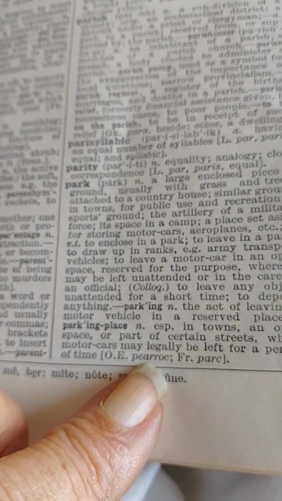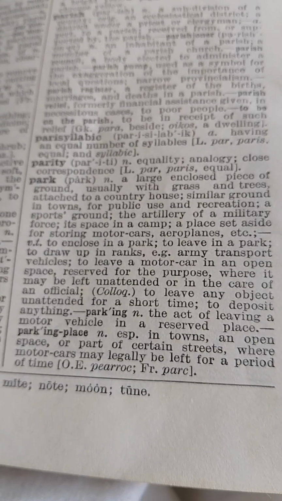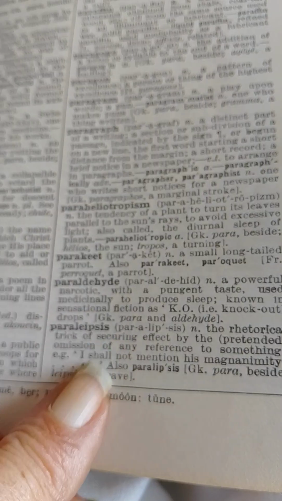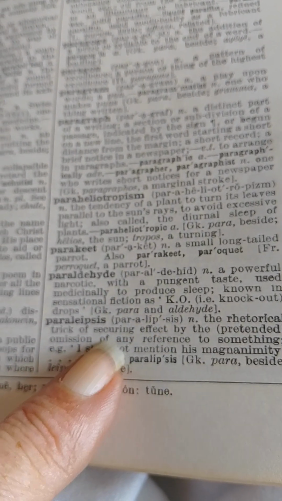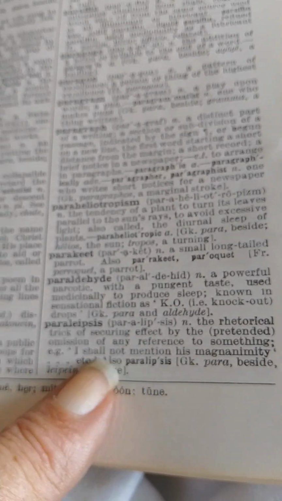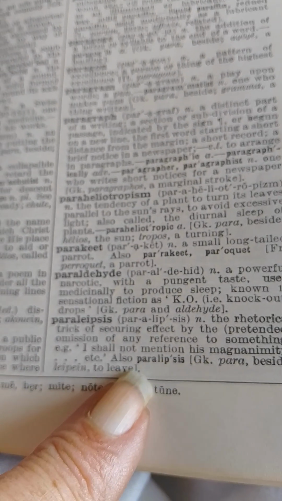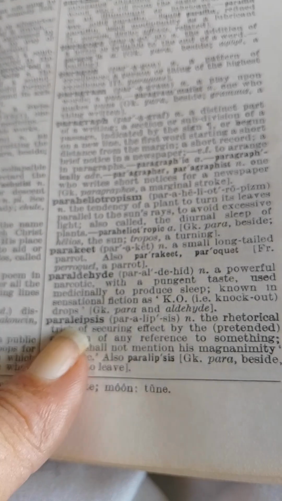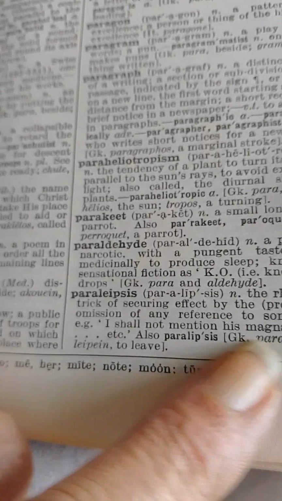Pier rock, so look at that for rock. So that's colloque again, look there. See a camp also. And then we've got here paralipsis, a rhetorical trick of securing effect by the pretended omission of any reference to something, e.g., I shall not mention his magnan, whatever that says. Also that, so joke, para, so that's para. So we've got para here, parasites, paratroops, all sorts of things, and beside.